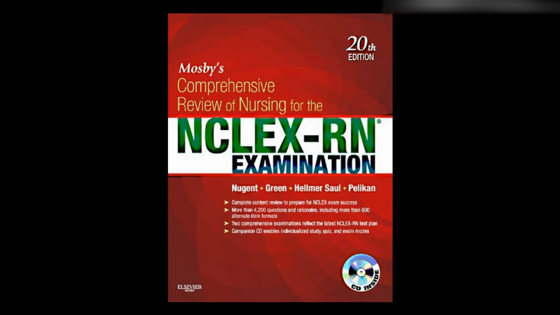The HH aide should be able to contact the HH nurse or agency about any potential or actual concerns. This is for the safety of the client as well as the employee. This statement does not require reteaching.